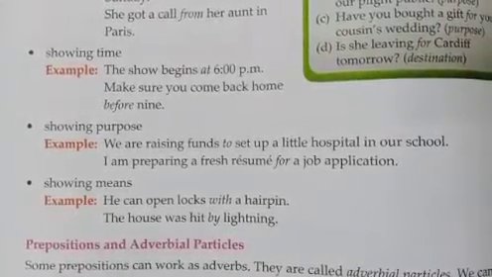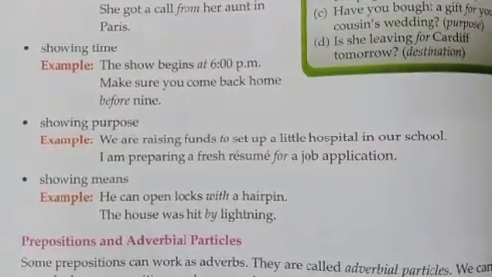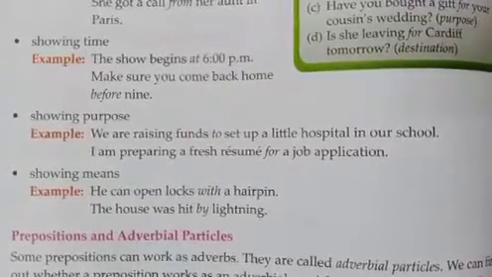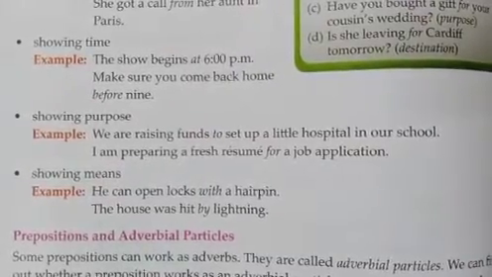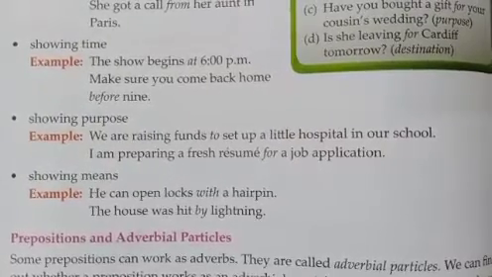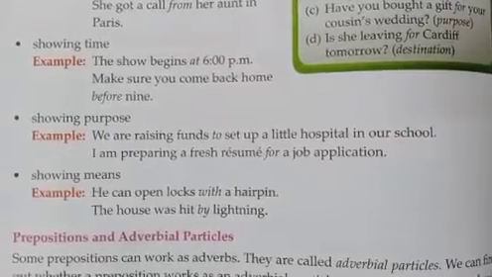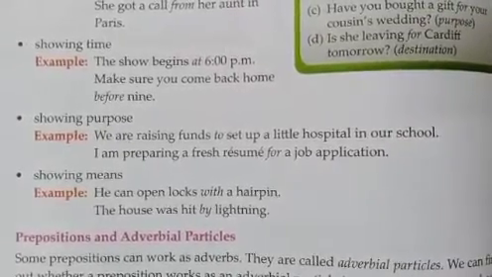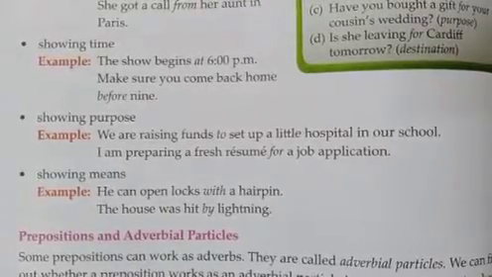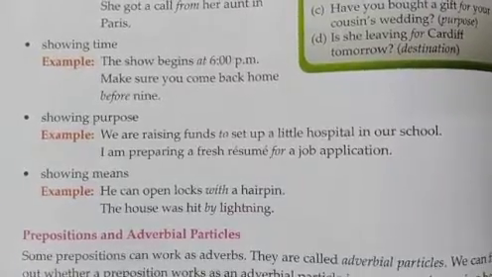So at 6, it's showing the time. Showing purpose: we are raising funds to set up a little hospital in our school. What is the purpose here? To set up a little hospital. To. So there it is showing the purpose. Next, showing means: he can open locks with a hairpin. With what? Hairpin. With. So with is a preposition there.